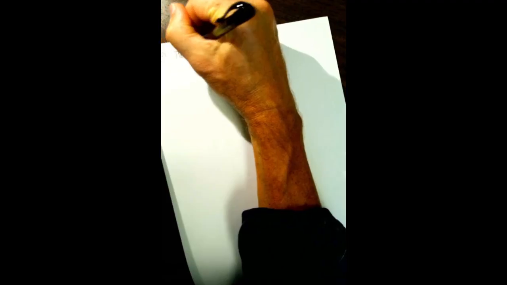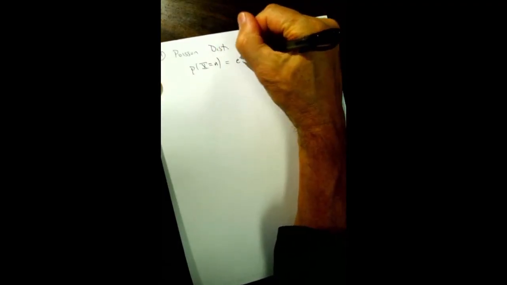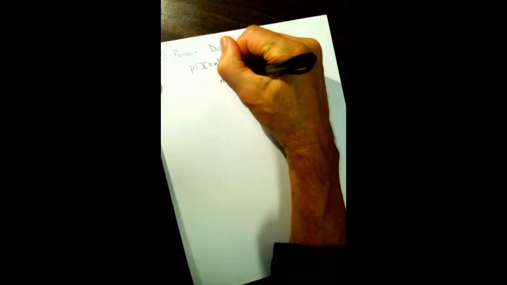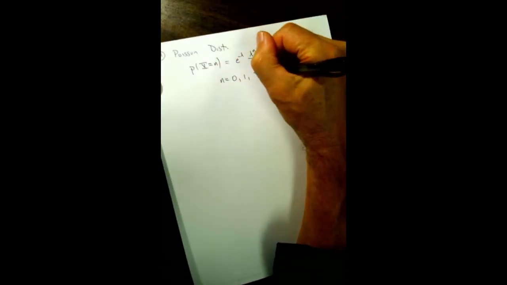Okay, last one. This is called a Poisson distribution. And the Poisson distribution is the probability that x equals n is e to the minus lambda times lambda to the n over n factorial. And it could be 0, 1, 2, 3, and could go off to infinity.